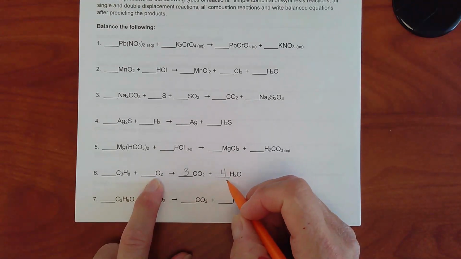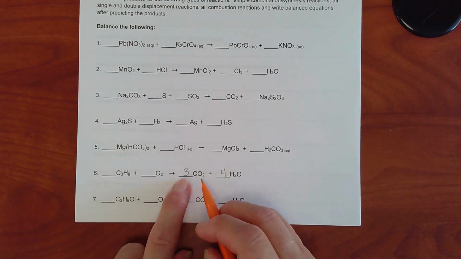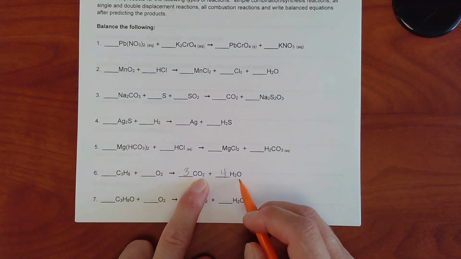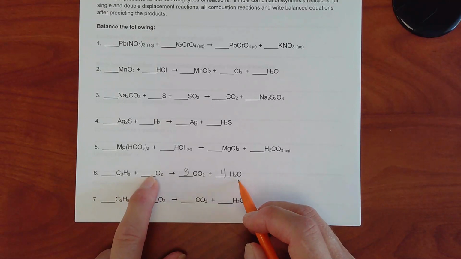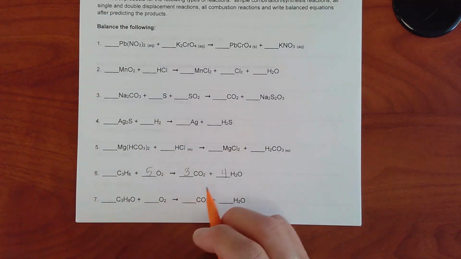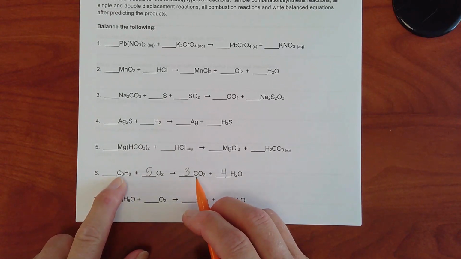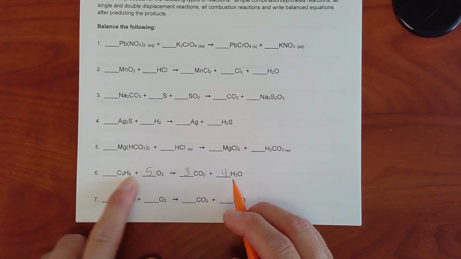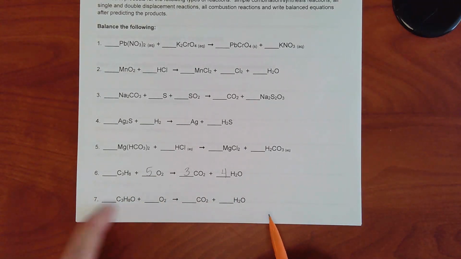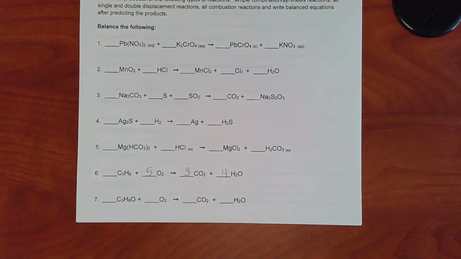Now, obviously here I only have 2 oxygens. On this side I have, what's 3 times 2? 6. Plus 4 is 10. So what do I need to put in front? 5. So I'll put a 5 in front. Again, double check it. C3, 8 H's, 10 O's, 6 plus 4 is 10. All right, you do the next one. See if you can do the next one. And then I'm going to give you some hints for some that will be harder later.